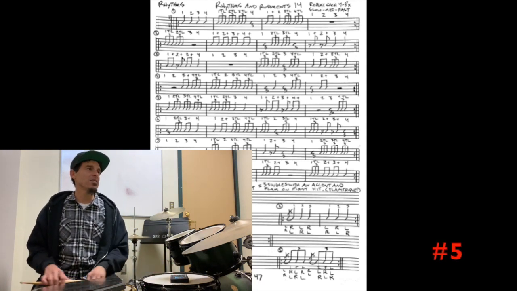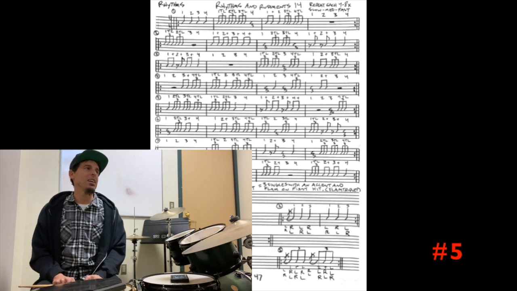Okay, take a look at number 5. For number 5, we're going to start off with the quarter note on beat 1, and then we'll have eighth note triplets for beats 2, 3, and 4. Bar 2 is going to start off with eighth note triplets on beats 1 and 2. We'll have quarter notes for beats 3 and 4.